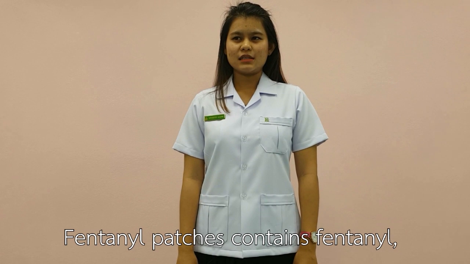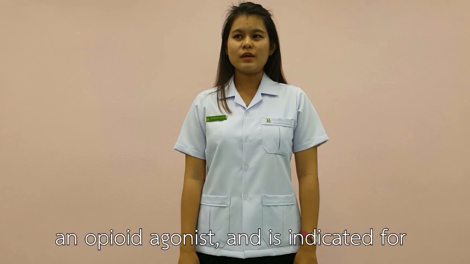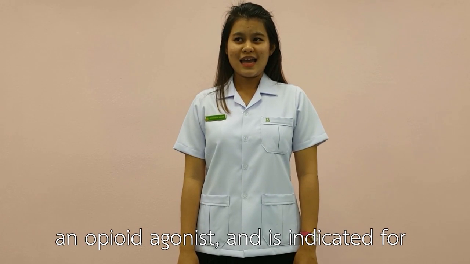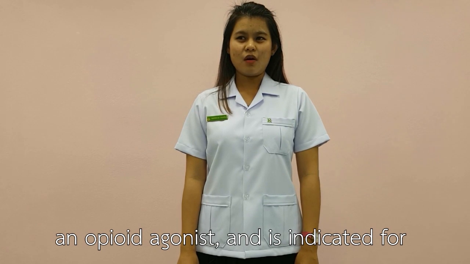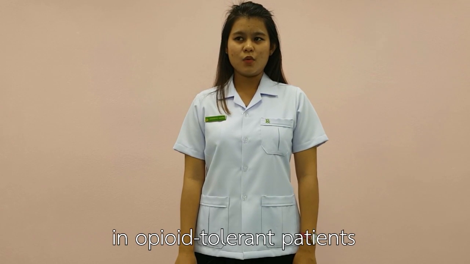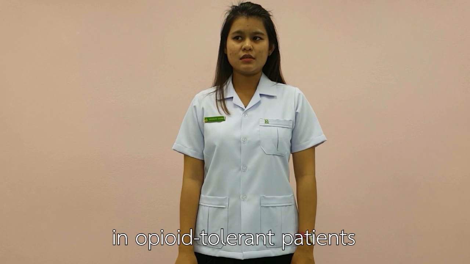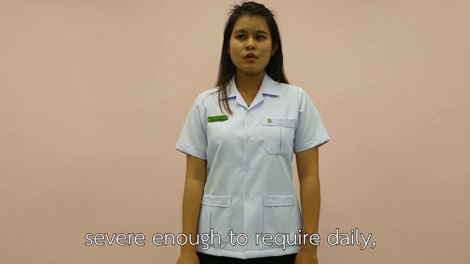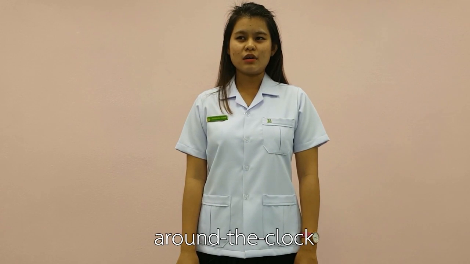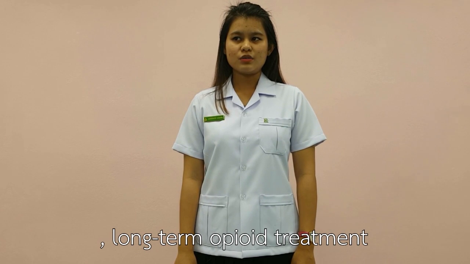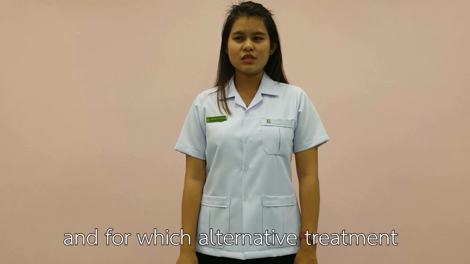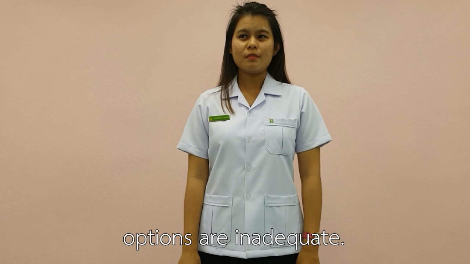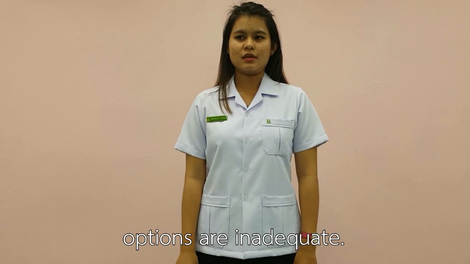The fentanyl patch contains fentanyl, an opioid analgesic, and is indicated for the management of pain in opioid-tolerant patients, severe enough to require daily, around-the-clock, long-term opioid treatment, and for which alternative treatment options are inadequate.